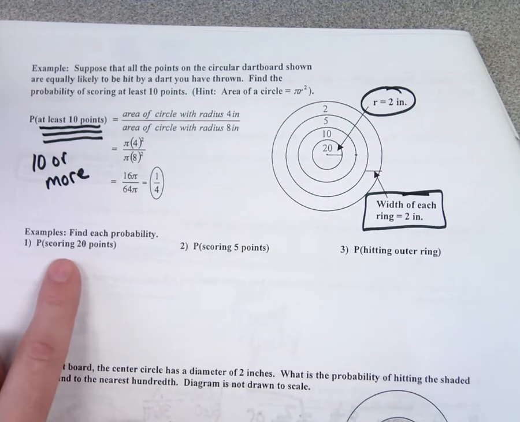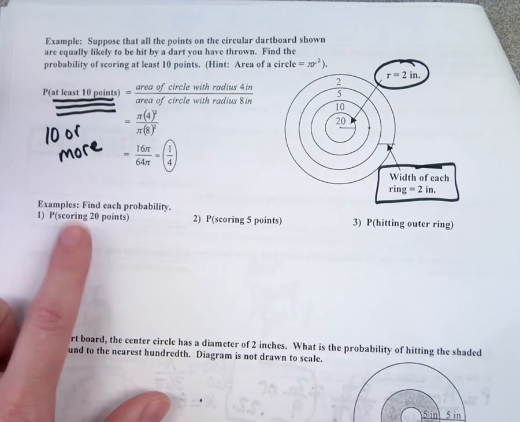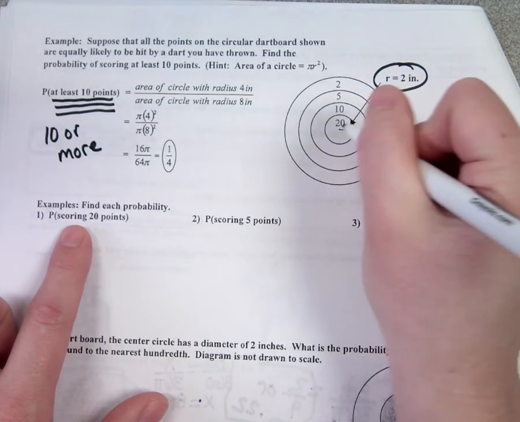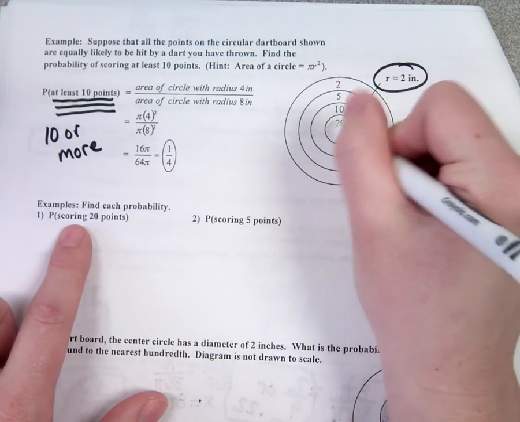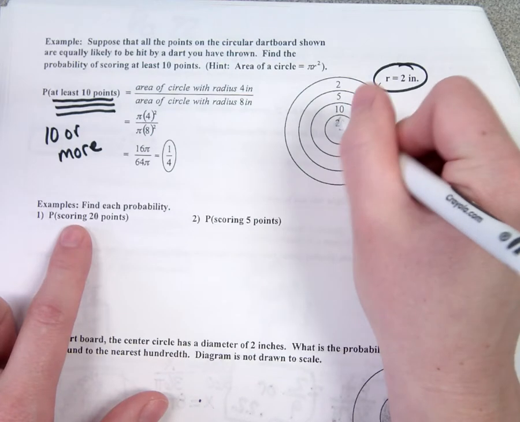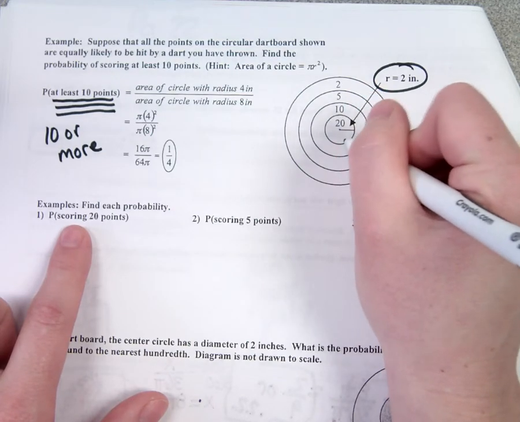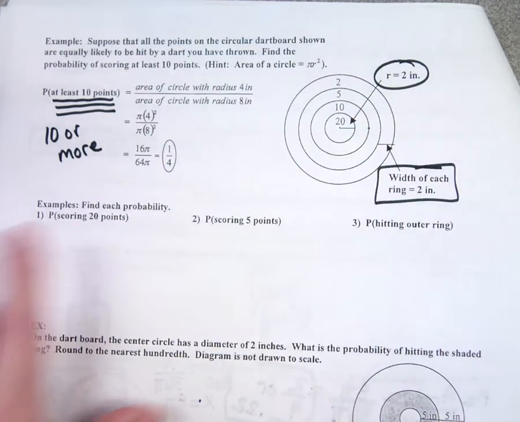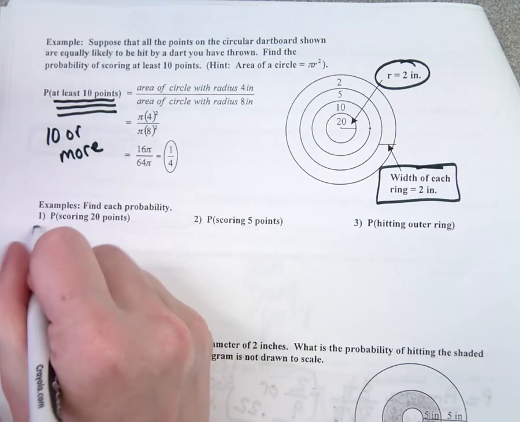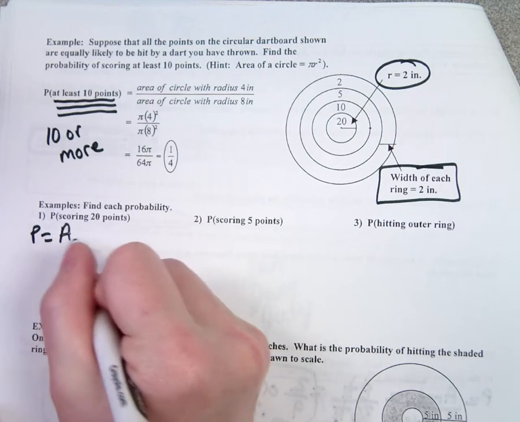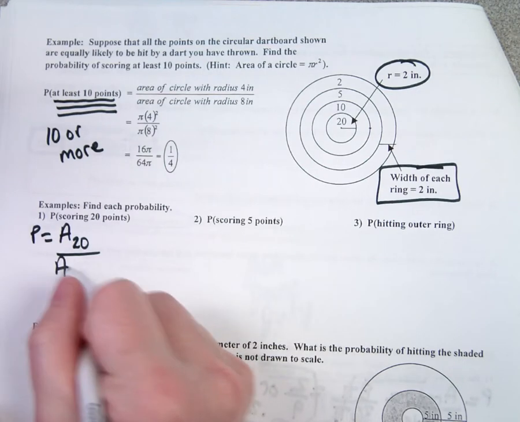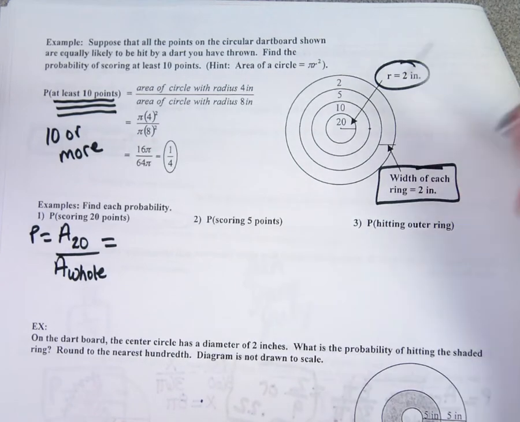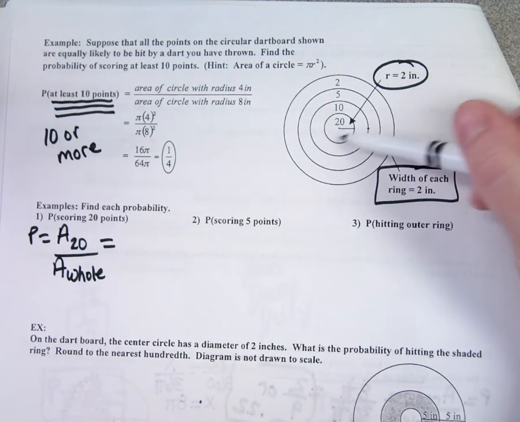Okay, so let's try this first one. This first one's easy. I want to score 20 points. So where do I want my dart to go? Just right here in the center. So I'm going to find the probability that my dart's going to go here by finding the area of the 20 circle out of the area of the whole. So that's my goal. Okay, so let me write that down. So the probability is going to be the area of the 20 out of the area of the whole. Okay, how would I find the area of the 20 circle?